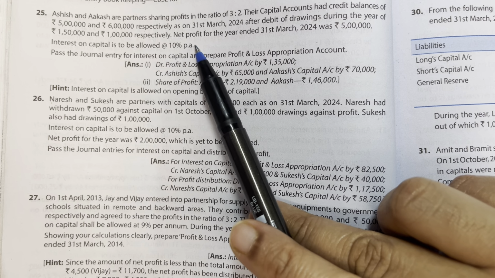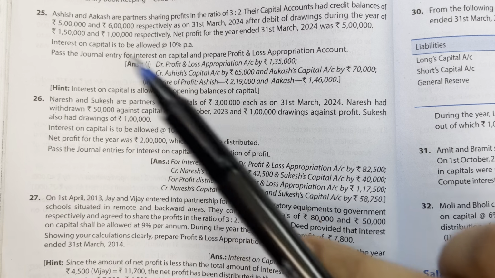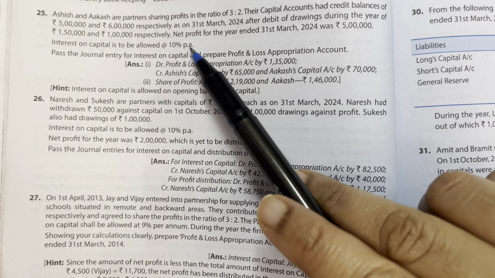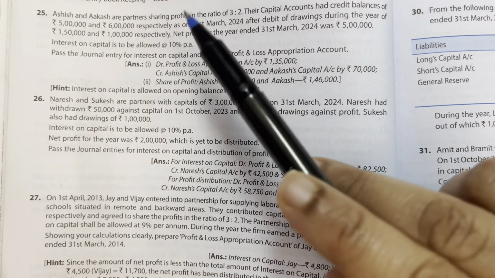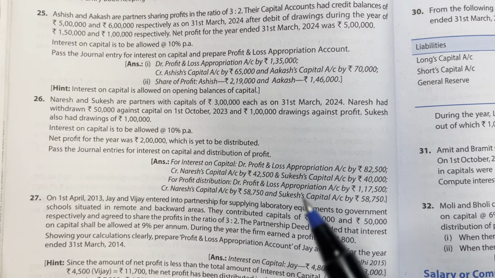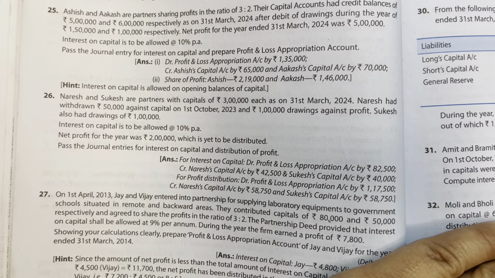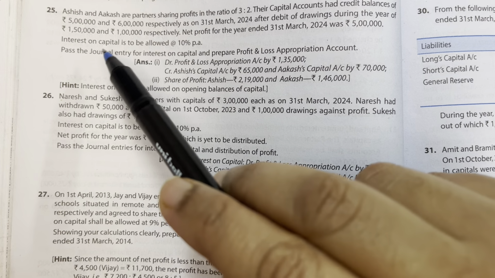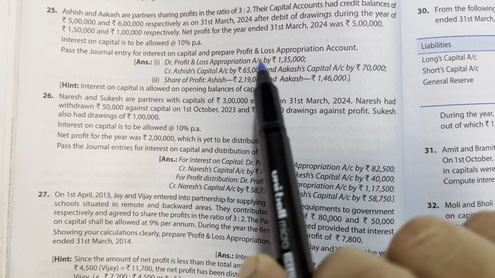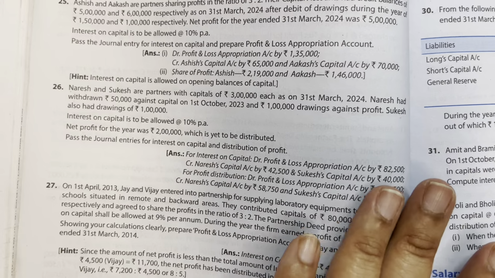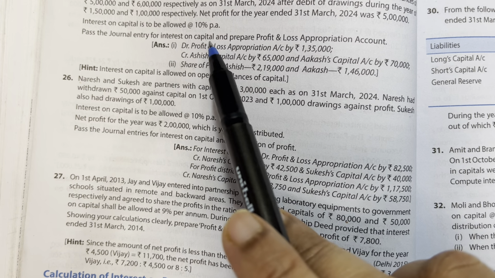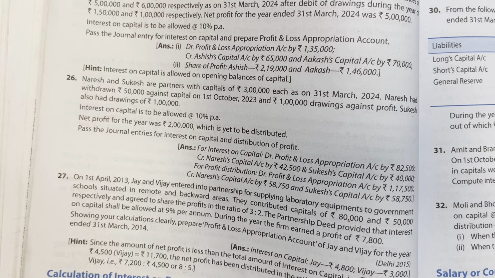Now over here, it is to be kept in mind that interest on capital is always calculated on the opening capital, never on the closing capital. So in order to find out the interest on capital, first we have to calculate the opening capital of the partners. Pass the journal entry for interest on capital and prepare the profit and loss appropriation account. Here we are only asked to pass the journal entry for interest on capital, so there's only one journal entry that needs to be passed here.